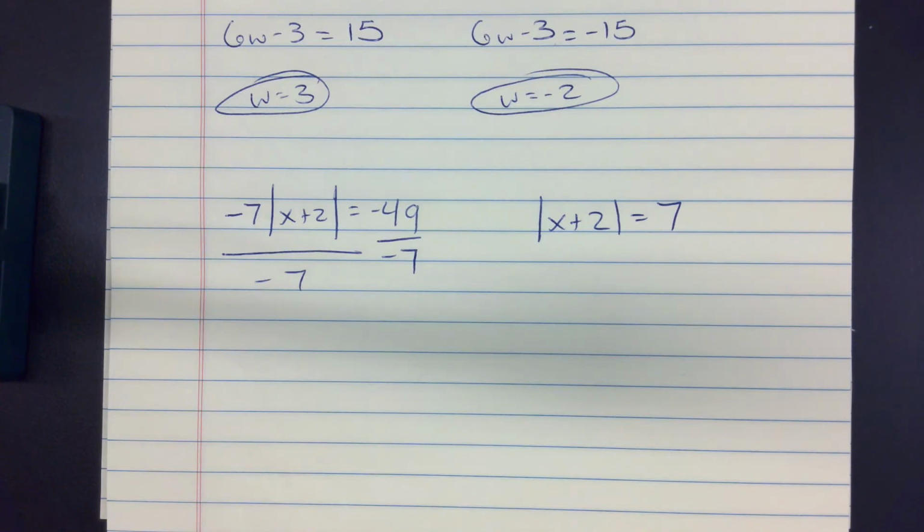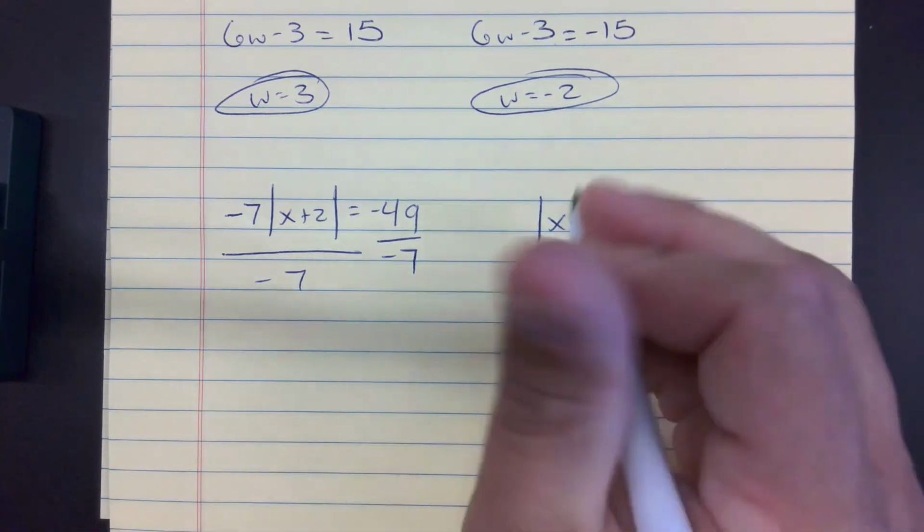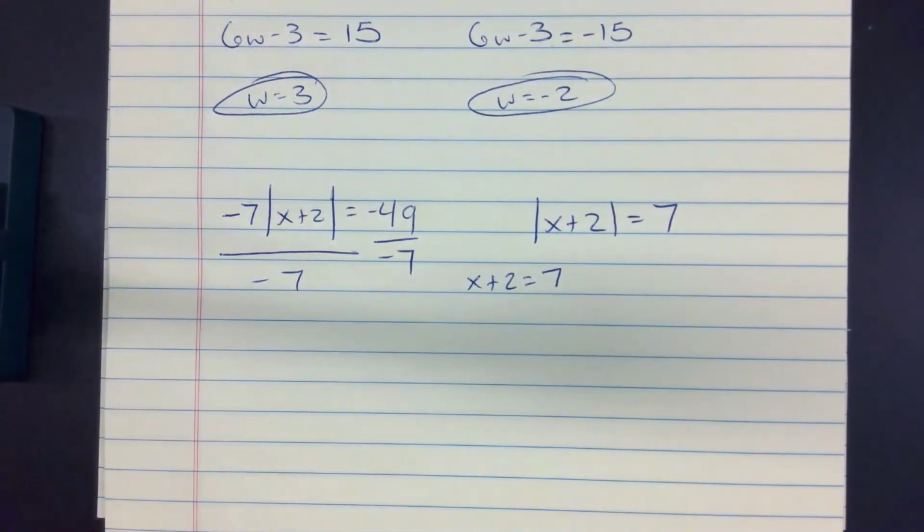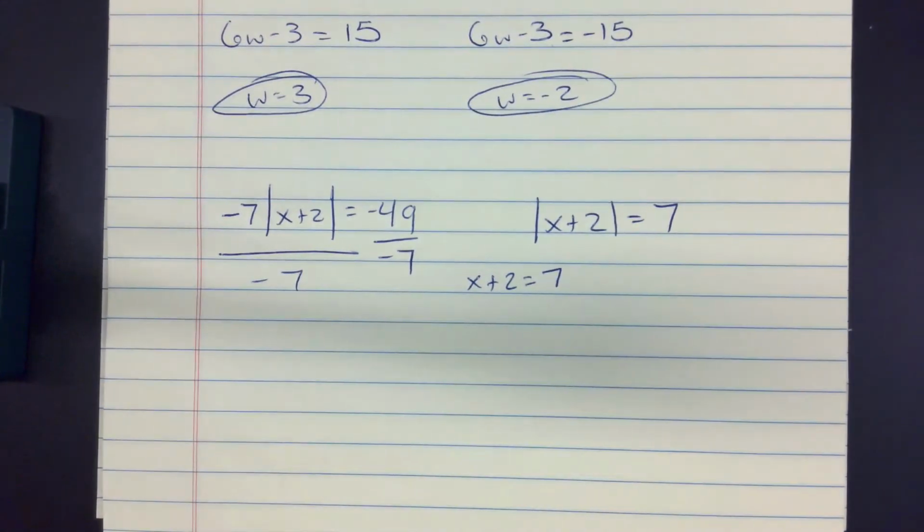So you couldn't just add 7? Nope, can't add 7 because 7's multiplying to it. Good question. Then what we're going to do is write it the exact same way it looks above. As soon as the absolute value is alone, we're going to solve it the exact same way as before, right?